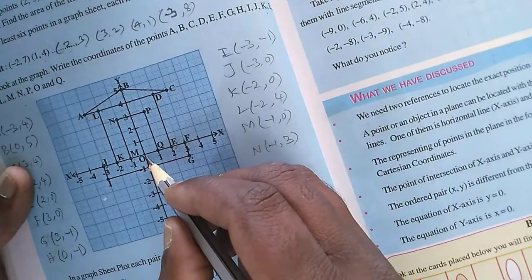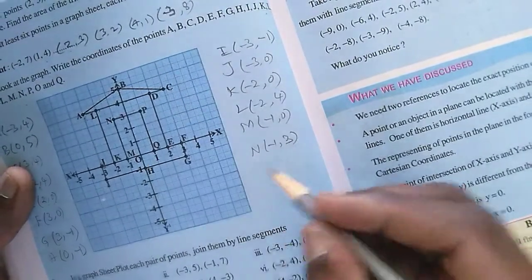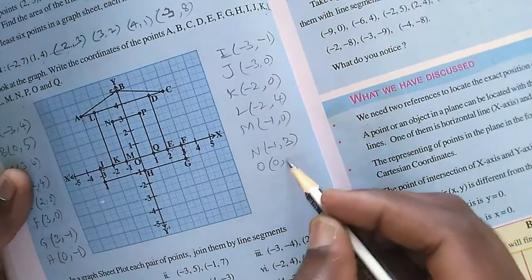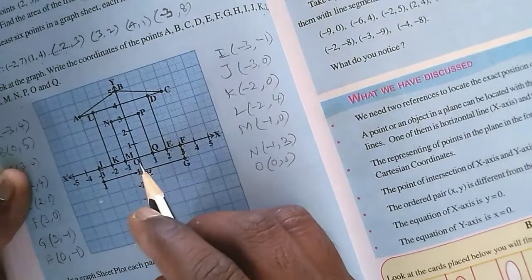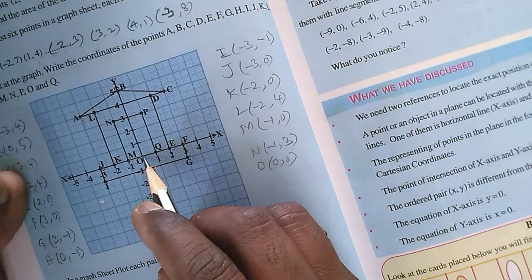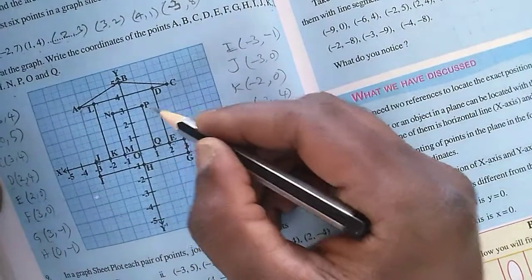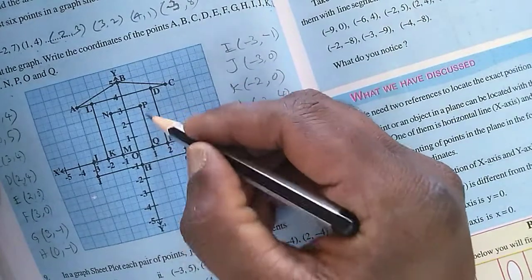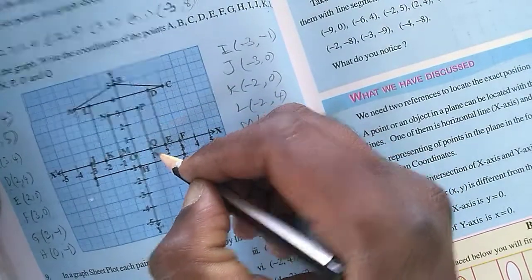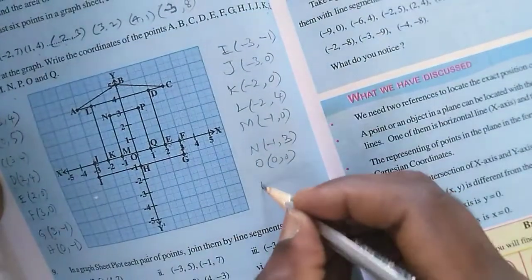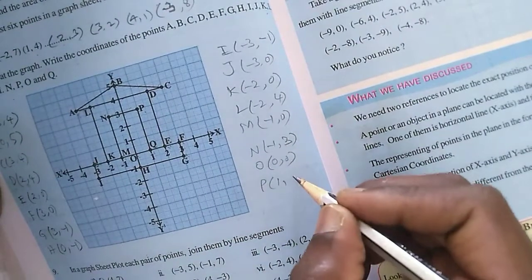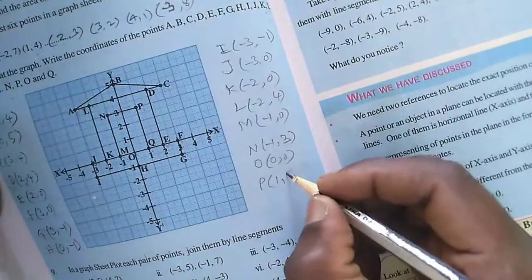This is the intersection point of the x-axis and y-axis. O is the origin, 0 comma 0. Both values are 0 at the intersection point of the x-axis and y-axis. Next P. P is in the 1st quadrant. Here it is P. Look down, x value is 1, y value is 3. So P is 1 comma 3. So like this.